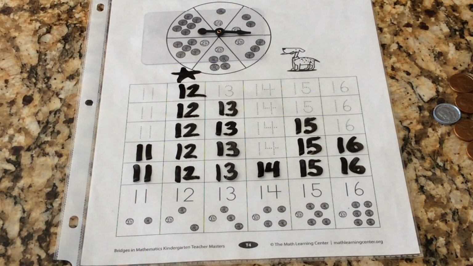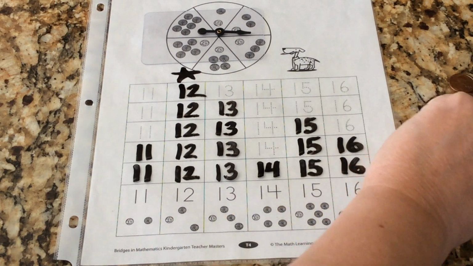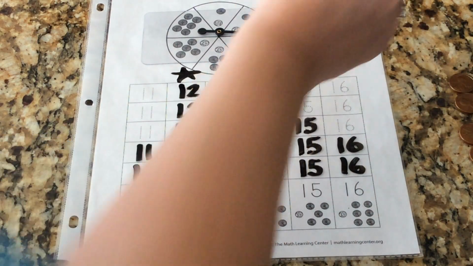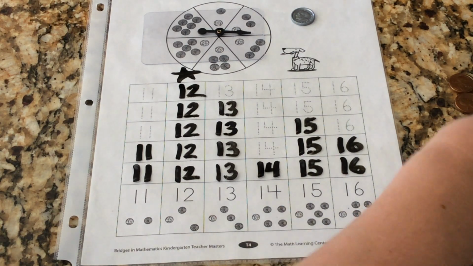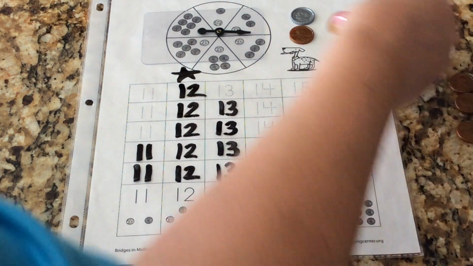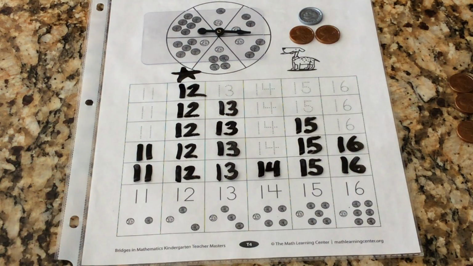I am also going to make it with the money I have here. 10, and how many pennies should I pull to get the winner? 11, 12. 12 cents is the winner today.